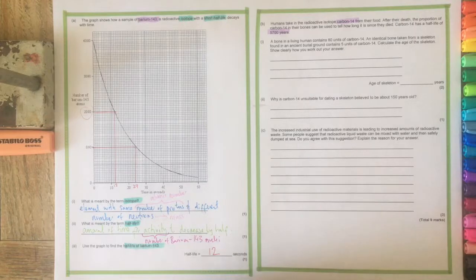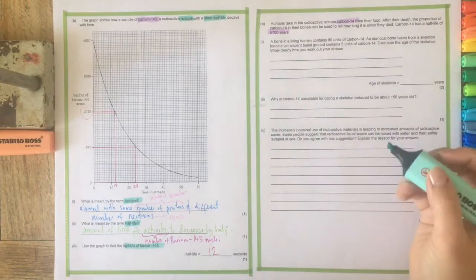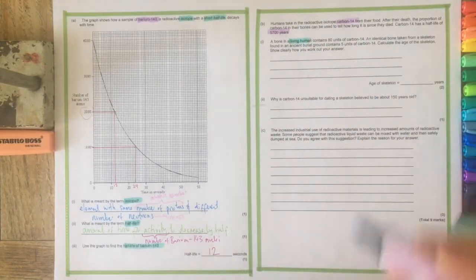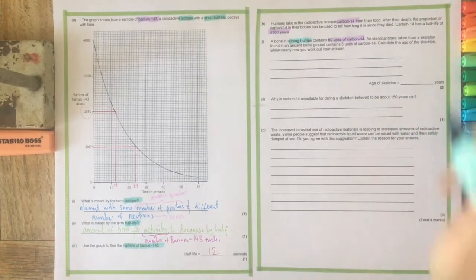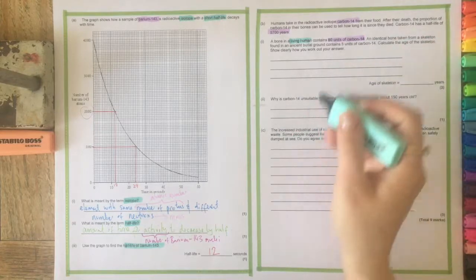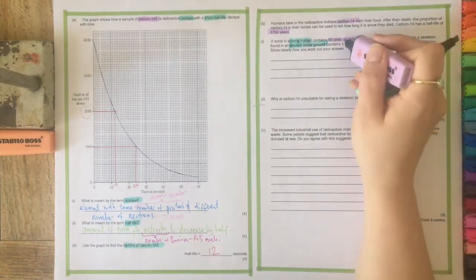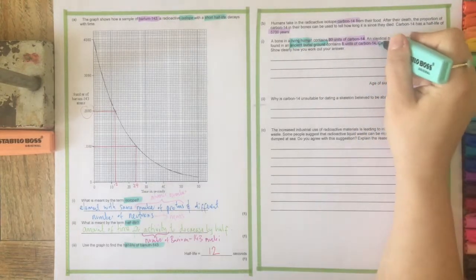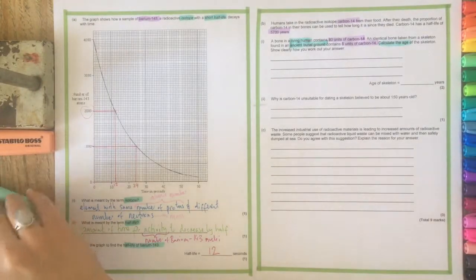And we are talking about thousands of years here. We're not talking about someone who died a couple of weeks ago. So a bone in a living human contains 80 units of carbon-14. An identical bone taken from a skeleton in an ancient burial ground contains 5 units of carbon-14. Calculate the age of the skeleton and show clearly how you worked out your answer.